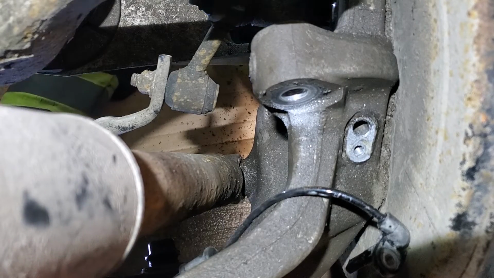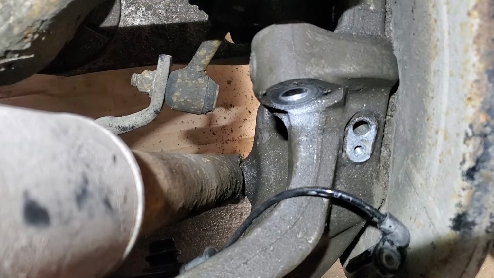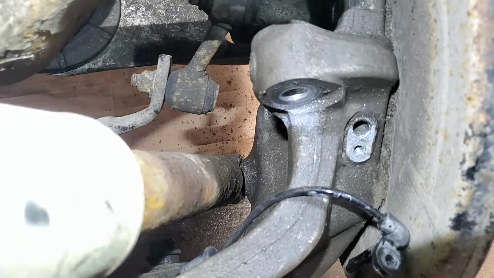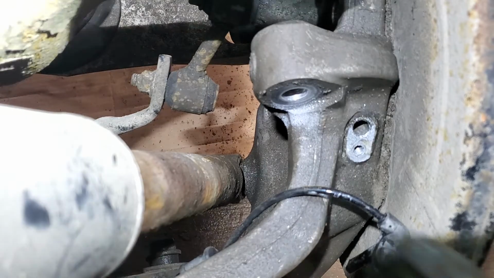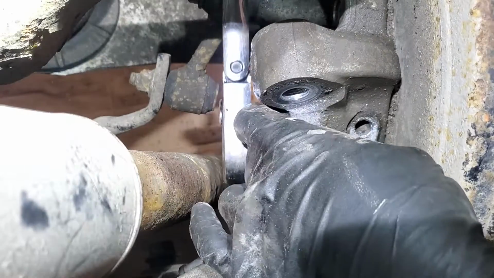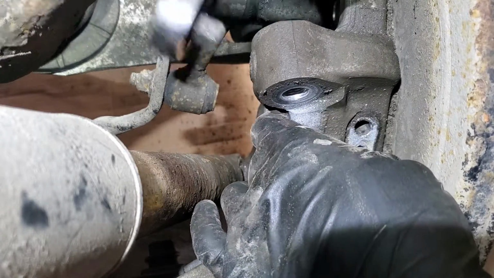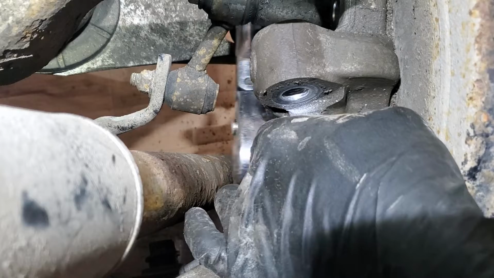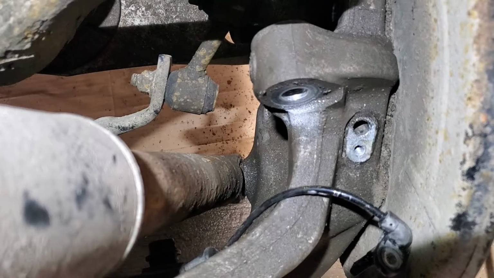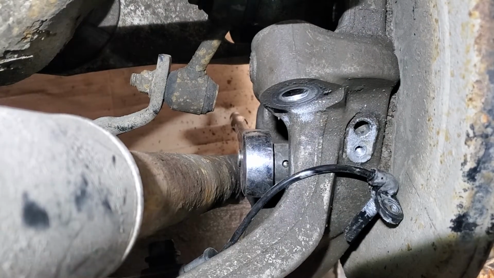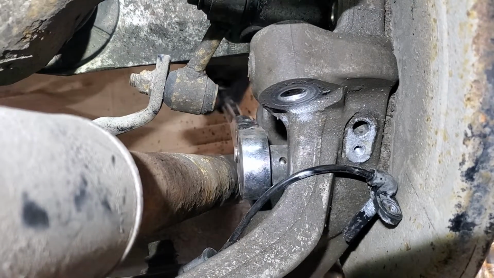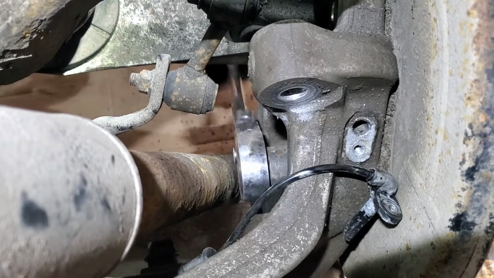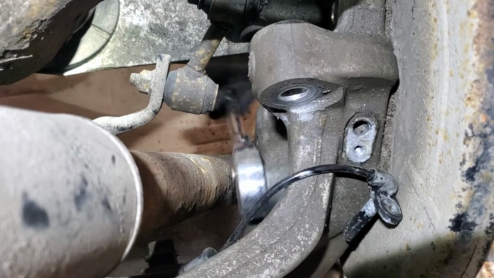And the top front one, I'll need to do it manually. It shouldn't be too difficult to accomplish. Use probably a shallow socket, 18mm. It's kind of in such a weird spot. There is not much room because of the shock and lower control arm.